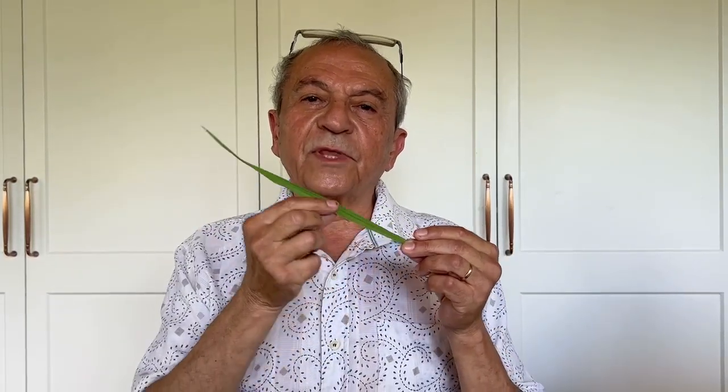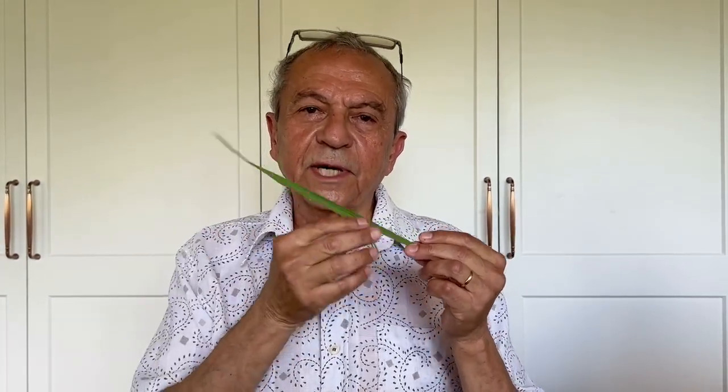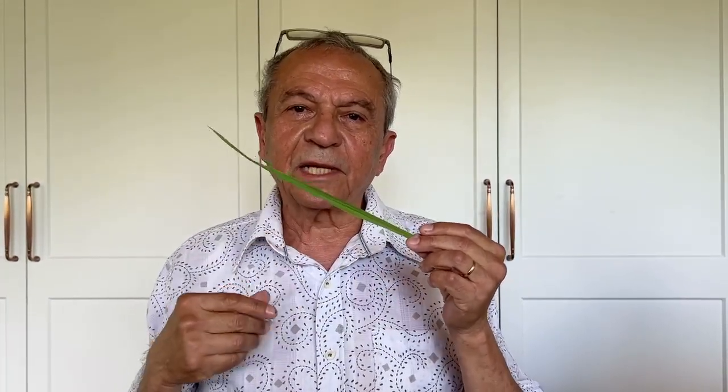I'll have a close-up of this and attach it to the presentation at the end of it. So don't worry about not being able to see it very clearly for now. Okay, so in general, those different features are easily visible, but sometimes they are not. You have to be a little bit tricky with finding out whether it's really parallel venation or whether you have a midrib or not.